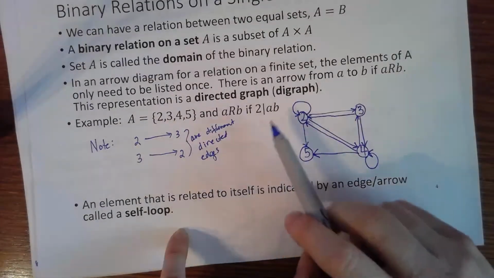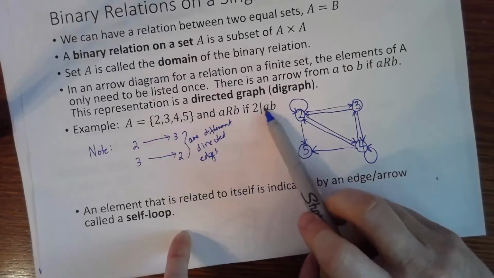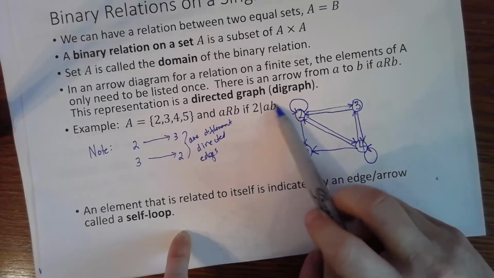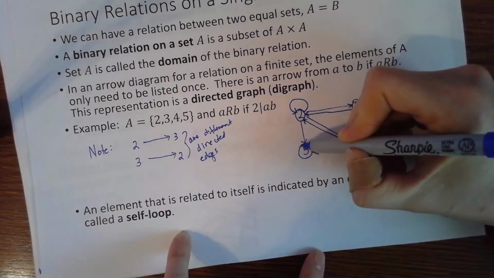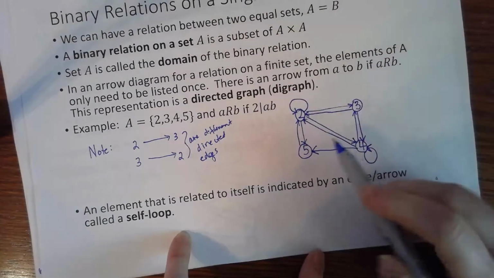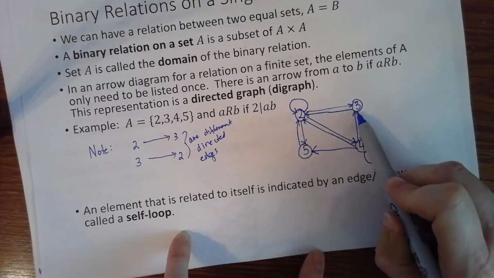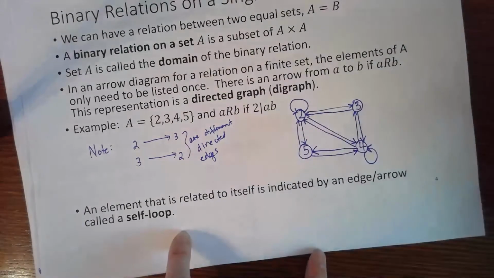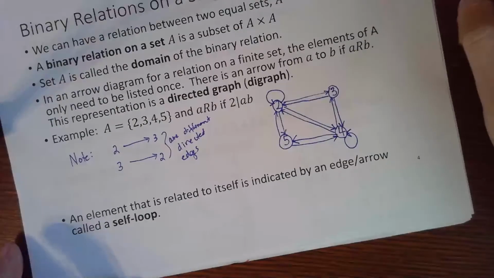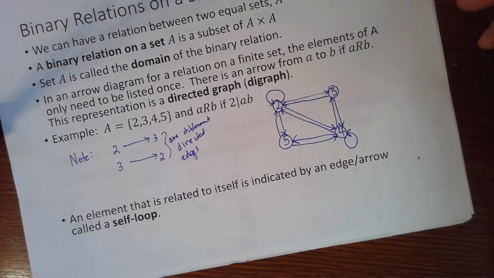And then 5, well, when will we have an even product with 5? Well, only when it's being multiplied with another even number. So 5 is related to 2, but it won't be related to 3, and 5 is related to 4. So that would give you the digraph representation of the relation.